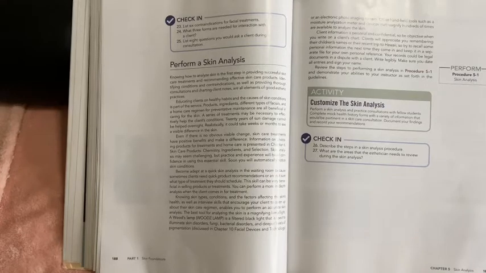You will become very quick at doing skin analysis in the waiting room because sometimes clients need a quick product recommendation or are not sure as far as what type of treatment they should receive. This skill can be very beneficial in selling products and treatments. You can perform a more in-depth analysis when the client obviously comes in for an actual treatment. Knowing skin types, conditions, and the factors affecting the skin's health, as well as interviewing skills that encourage your client to open up about their skin care regimen, enables you to perform an accurate skin analysis.